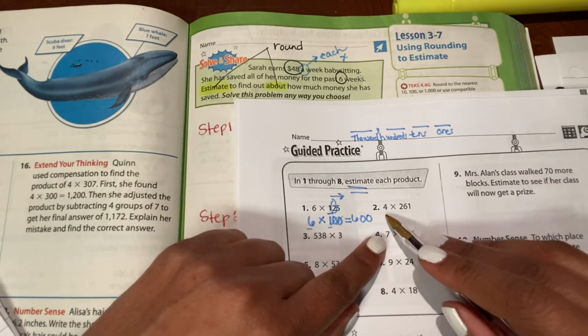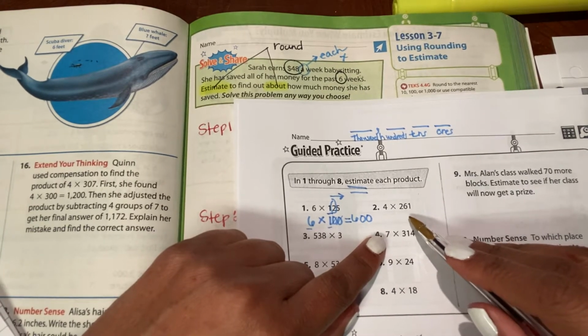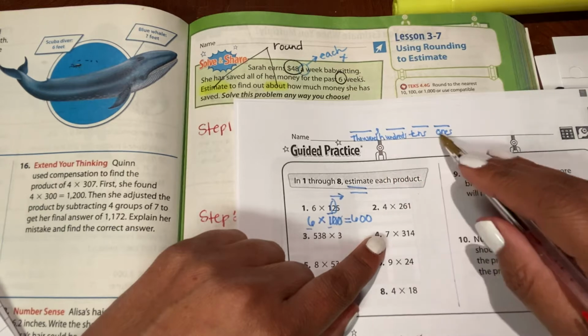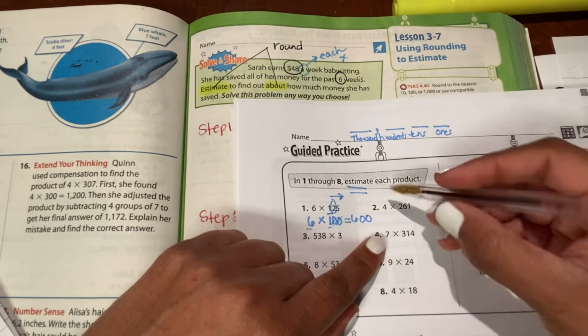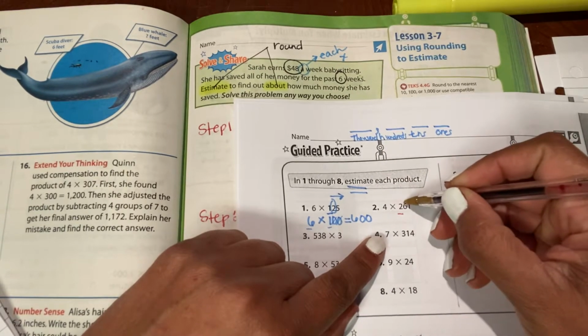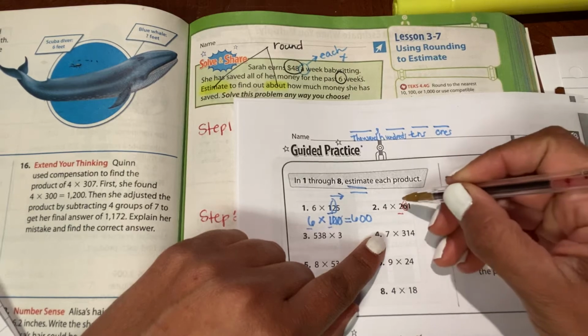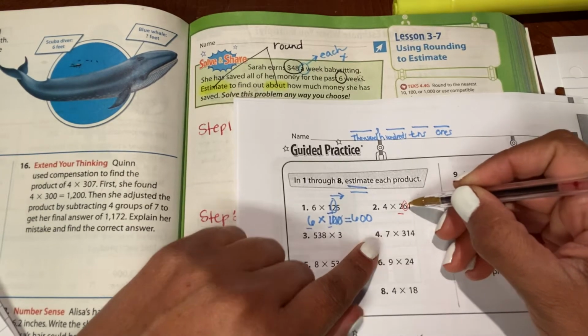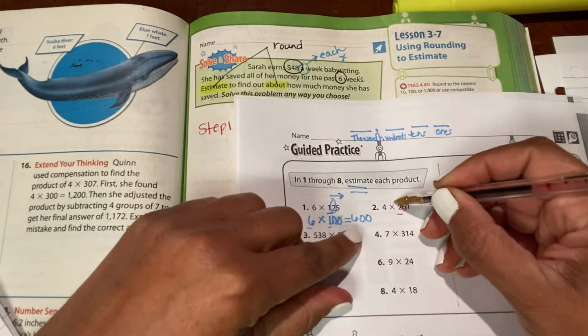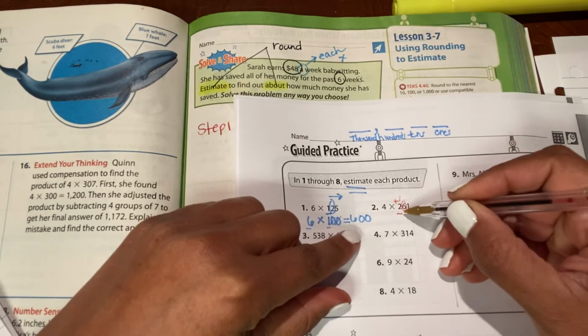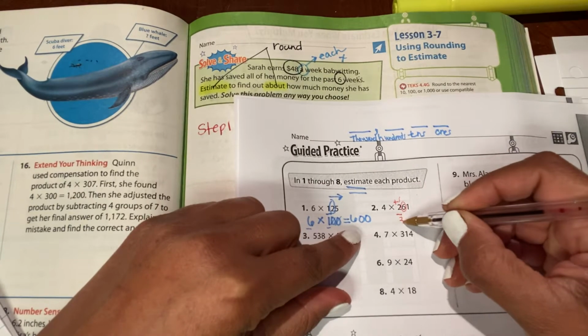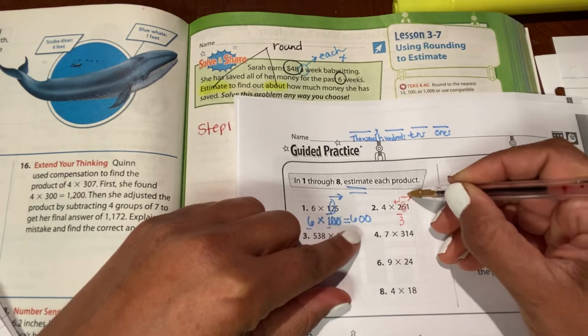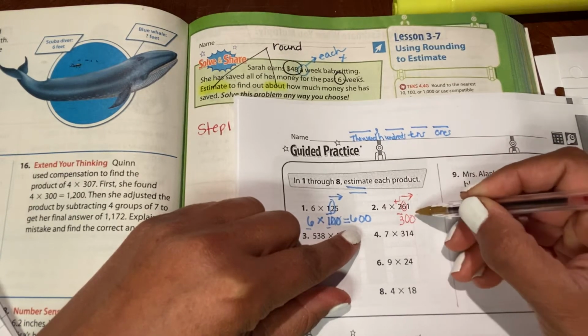Number 2 is 4 times 261. Now, what is the highest place? Yes, the 2, which is in the hundreds. Then you circle your neighbor. What kind of digit is the 6? 5 or more. We add 1 more to the hundreds. So that 2 turns into 3, and everything to the right turns into zeros.